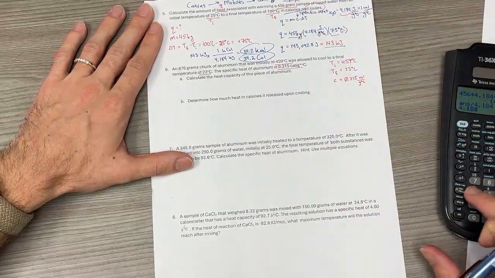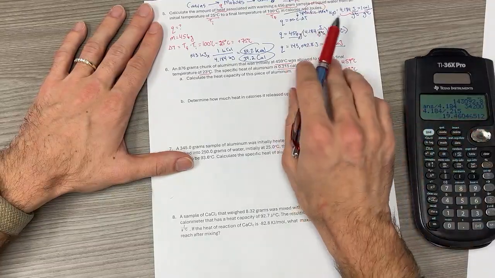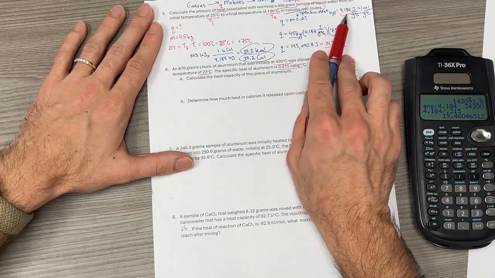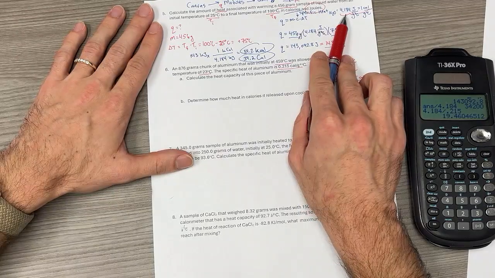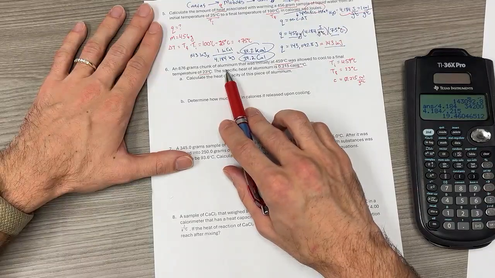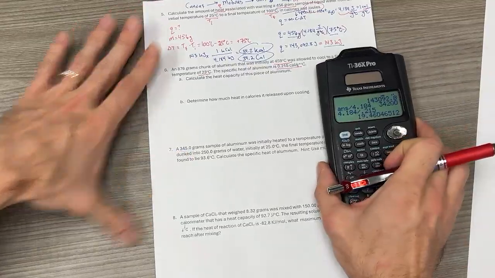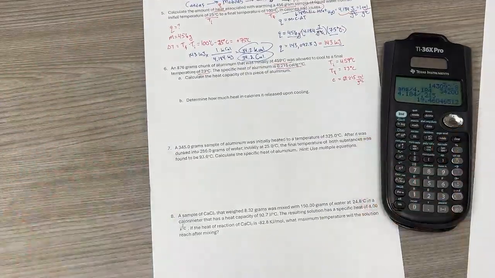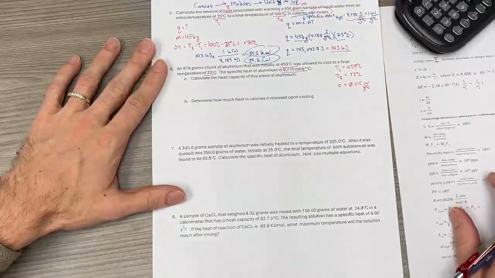That 4.184 divided by 0.215, it takes 19 times more energy to heat up 1 gram of water by 1 degree C as opposed to aluminum. This might explain why you can heat up aluminum so fast and water takes a lot longer to heat up. Those are their specific heats.